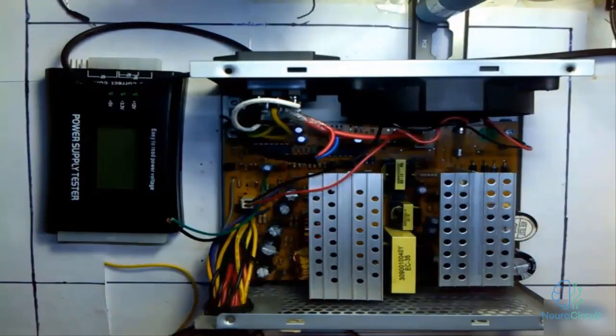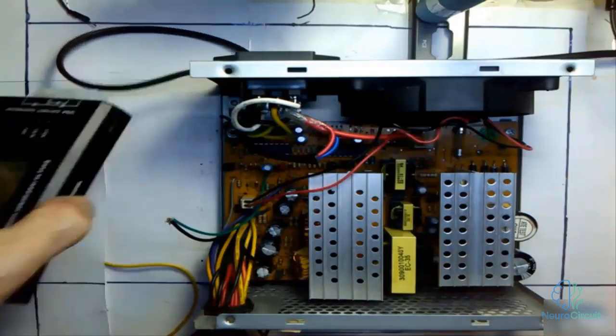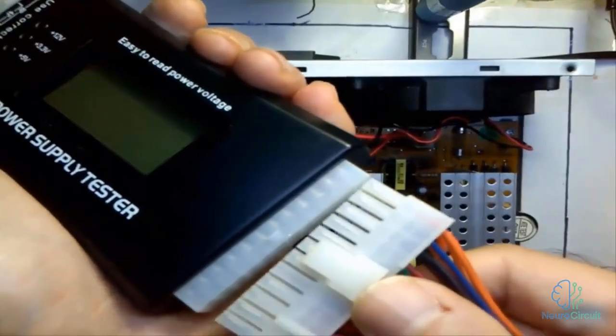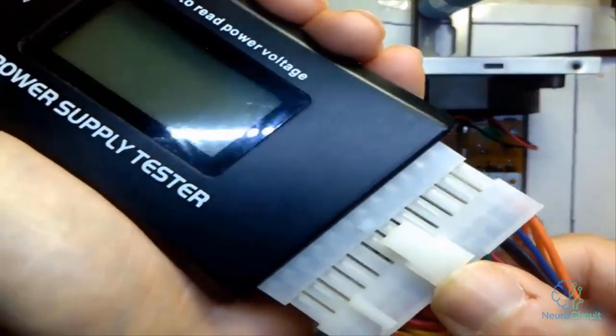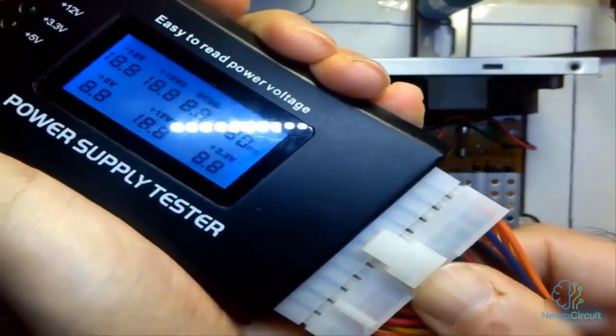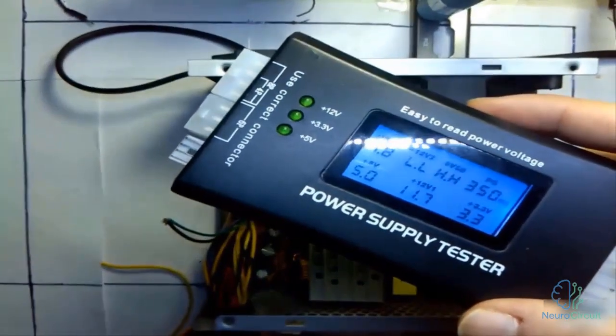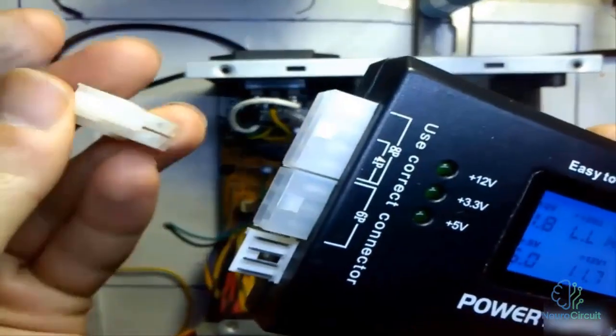Now, to be sure about our test, we're going to test the power supply using a power tester. We're going to connect this power supply to the power tester, like this. You've already become familiar with the power tester in the previous session, right? Take a look at it like this. I'm connecting the socket, and to provide the proper voltage, I'm also connecting its 4-pin connector.